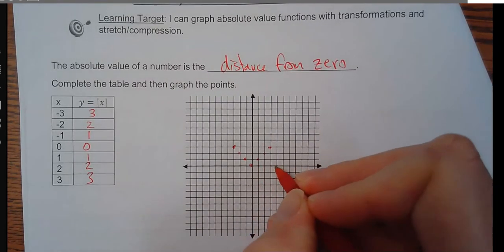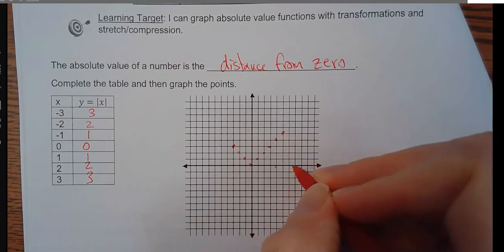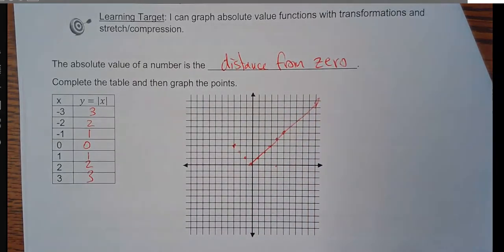If I kept going with this and I plugged in 4, the absolute value of 4 is 4, the absolute value of 5 is 5, and so on. It's going to make a straight line going this way.